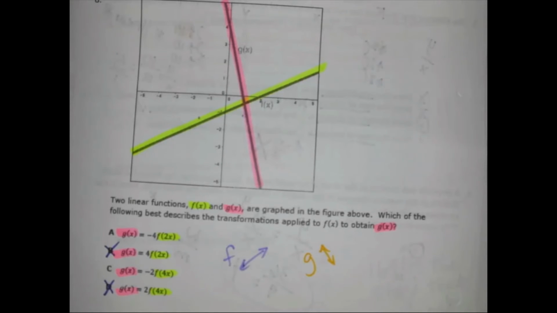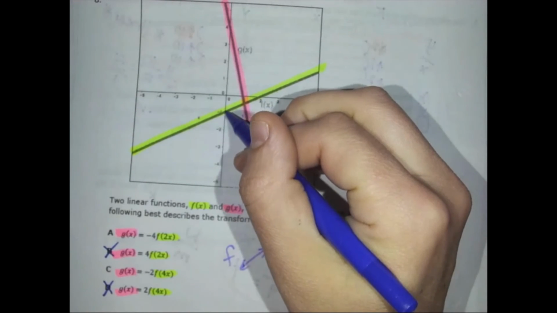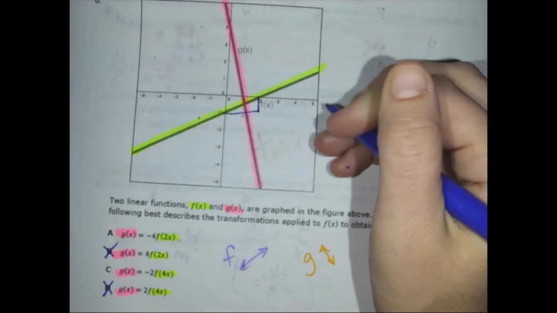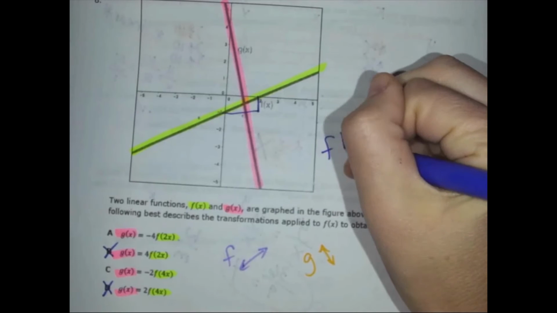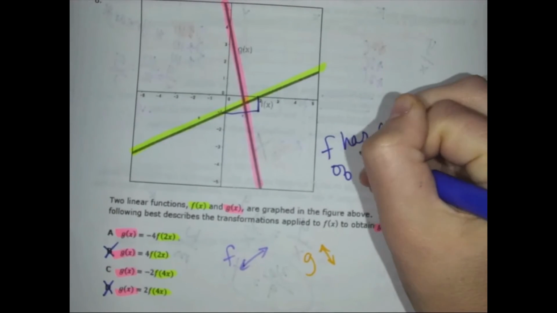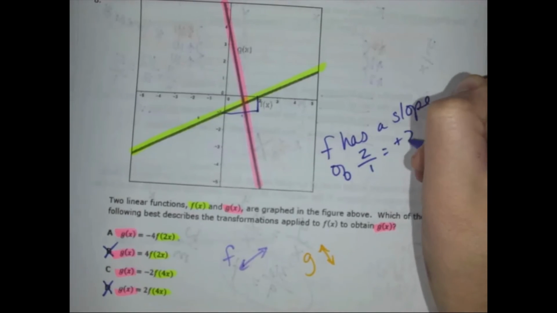If I look at the slope for F, it has a slope of 2 over 1, which is positive 2.